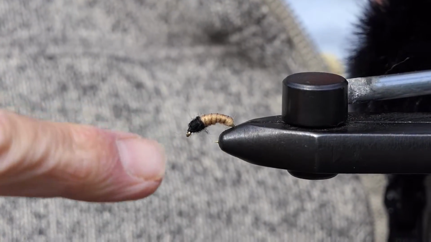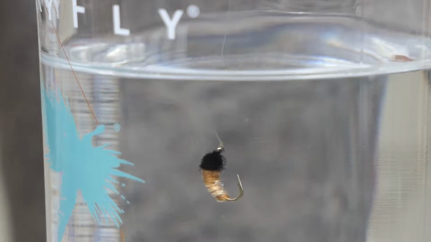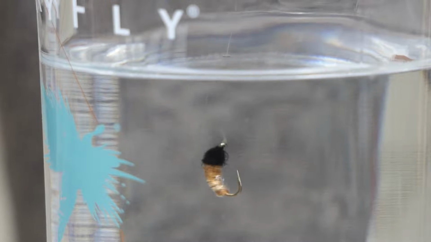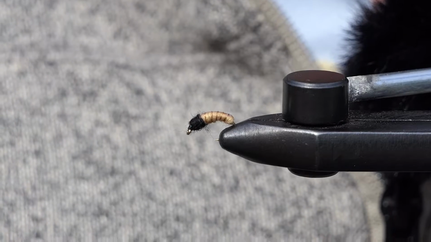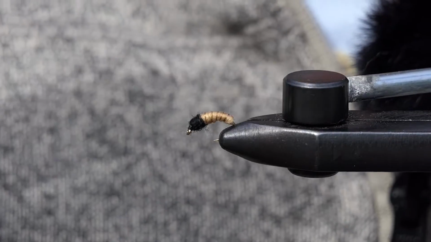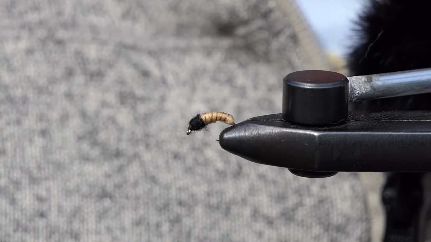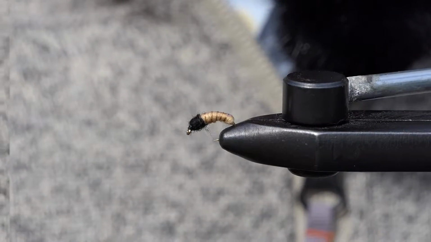So this small caddis can be tumbled along the bottom. It is weightless. It doesn't really have any copper wire or lead wire wrapped inside of it. So it kind of tumbles along nicely, and it can be used to sort of drift through mid-depths, or you can allow it to sort of roll along the bottom, and it can be very productive.